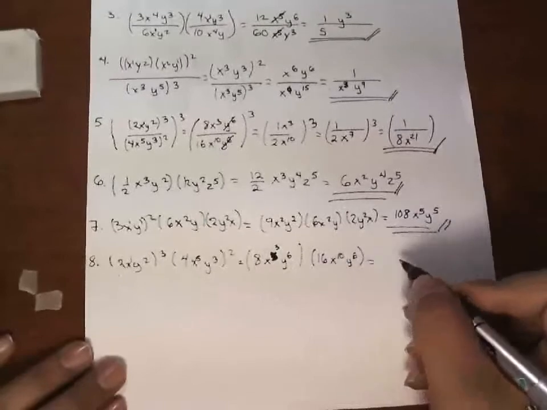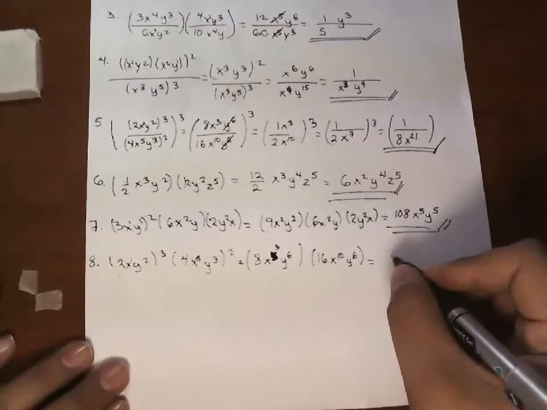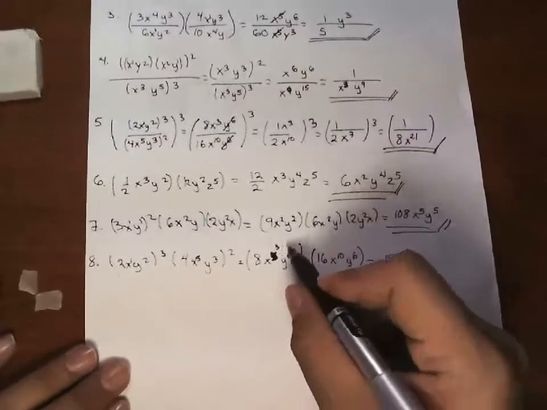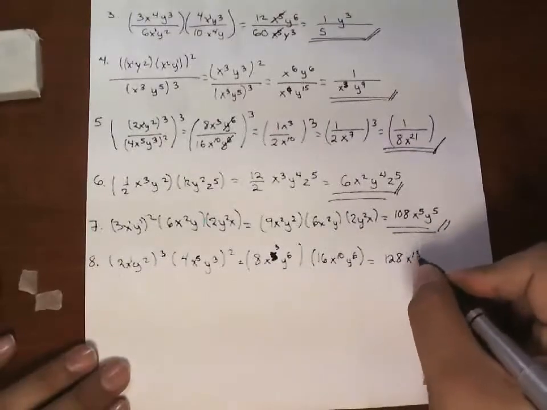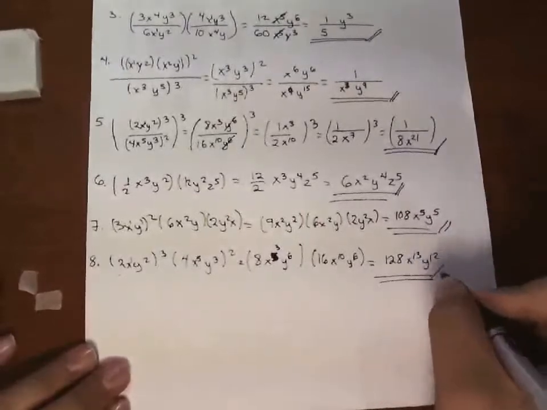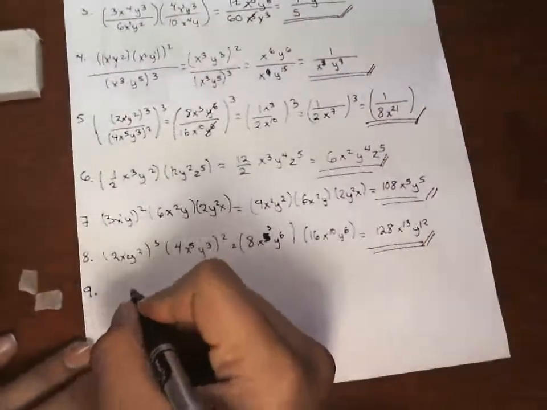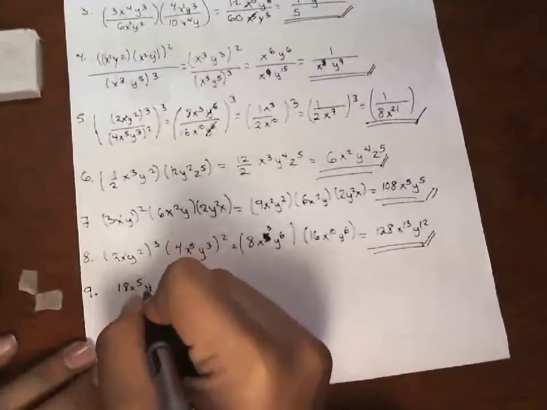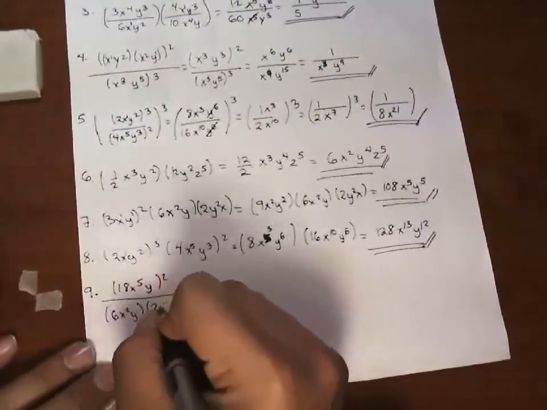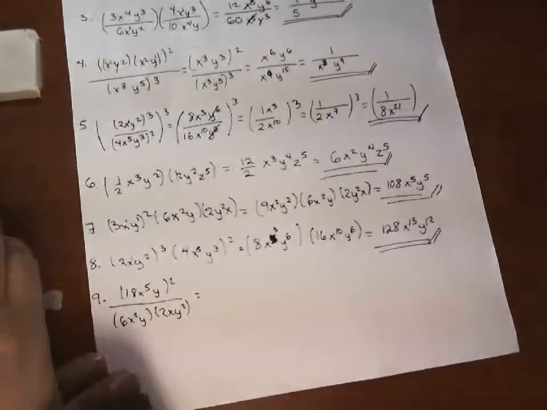Now we have these two multiplying each other, so 8 times 16 is 128. Then x to the 3 times x to the 10, x13, and y6 and y6, y12. Okay, and then we have 9, which is 18x5y all to the 2, then 6x squared y, 2xy squared, and so this means 18 times 18.